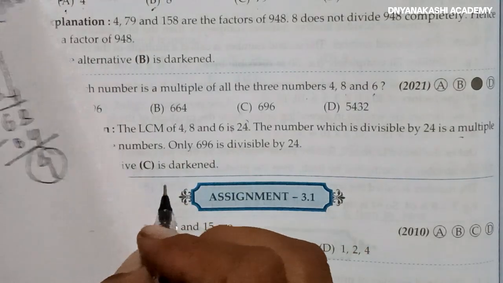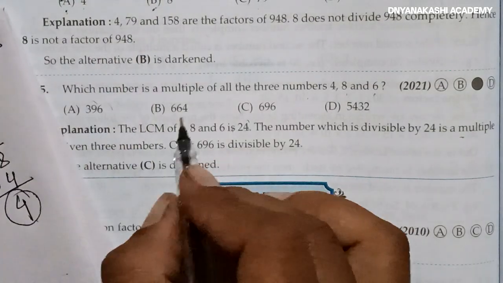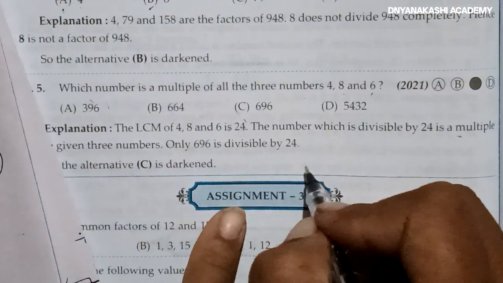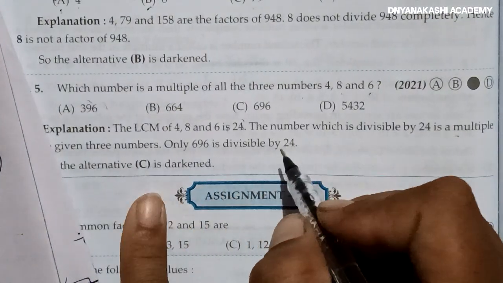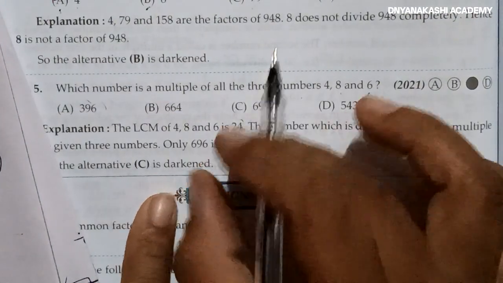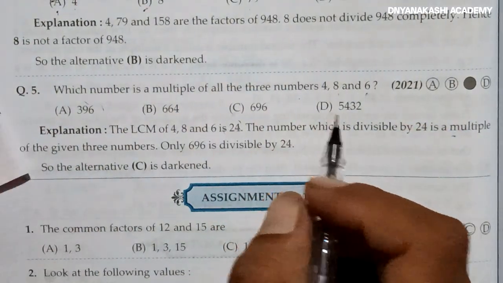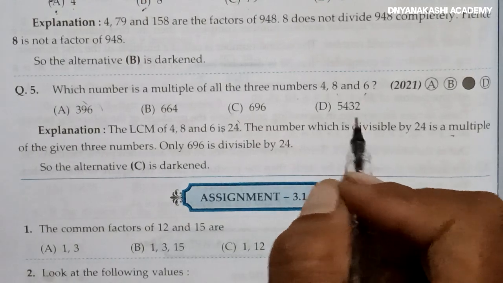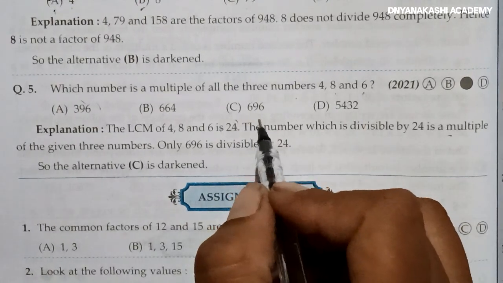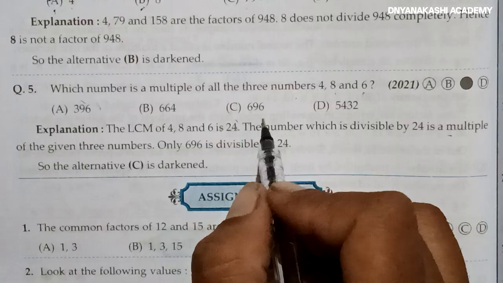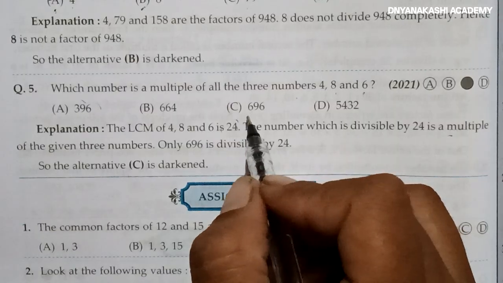And 24 is divisible by which number? You check that 24 is divisible by each number. You check, and the one which is the correct answer, you point out. 696 is completely divisible by 24. That's why the correct answer is option C.